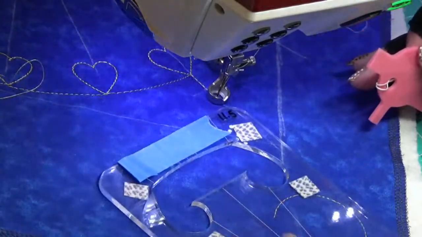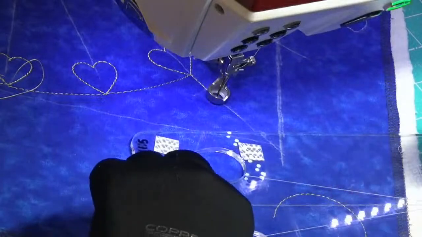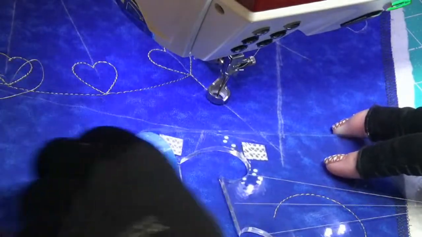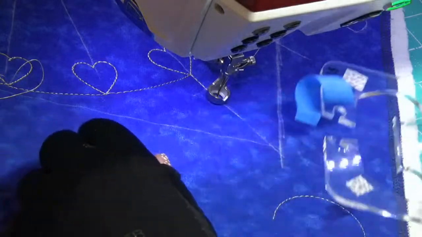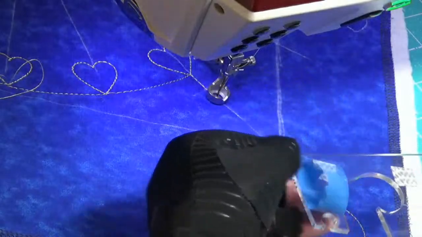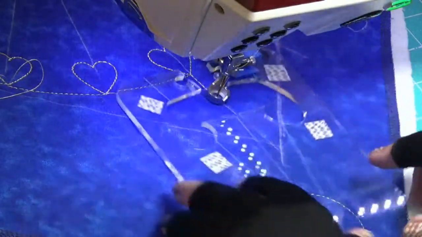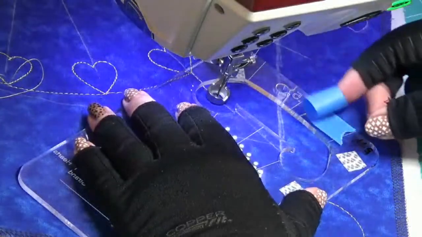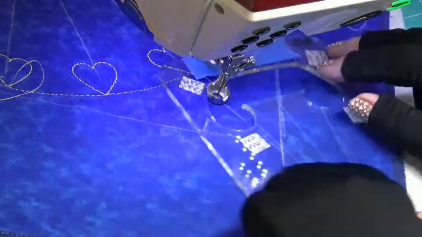Okay. Now, oops, we have to open this up again. And the heart is, where is that? That's on the, yeah, okay. It faces the opposite direction. Right?